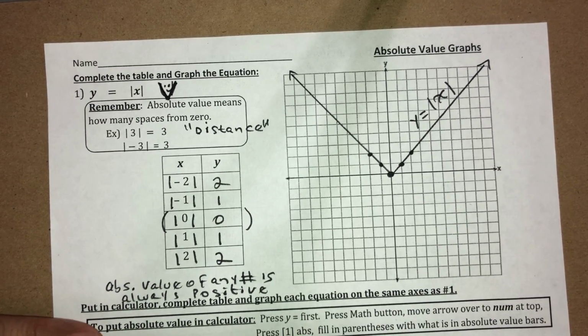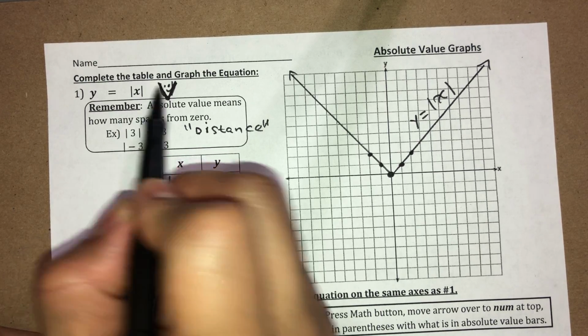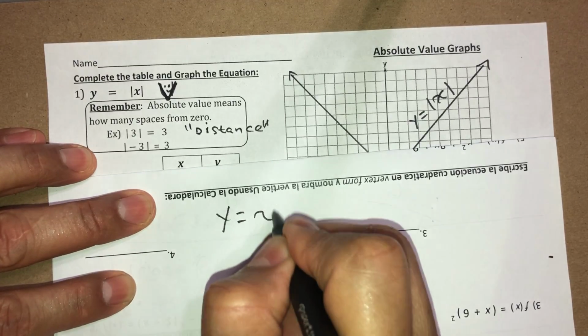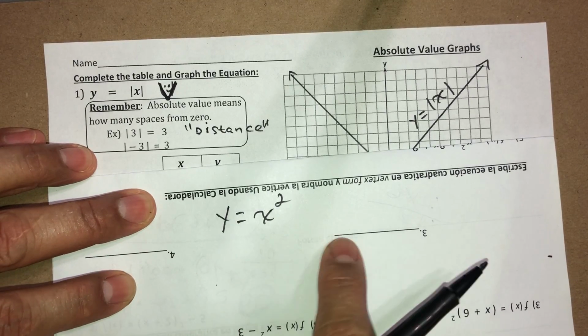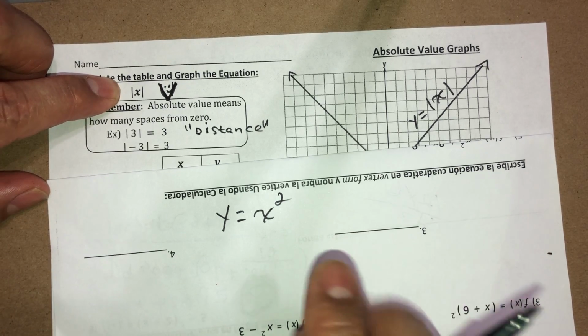Another thing I can tell you guys, look, the vertex of this is always going to be (0, 0). It's like when we did parabolas. Remember the parabolas, y equals x squared? You know that the vertex is going to be (0, 0) no matter what. So the same thing here. The vertex is (0, 0).